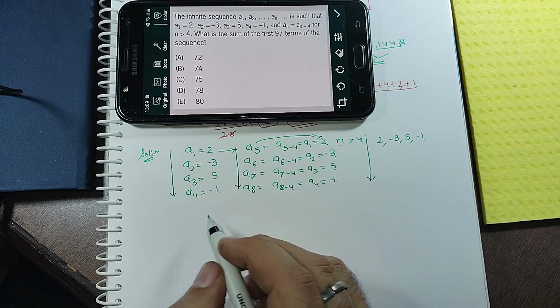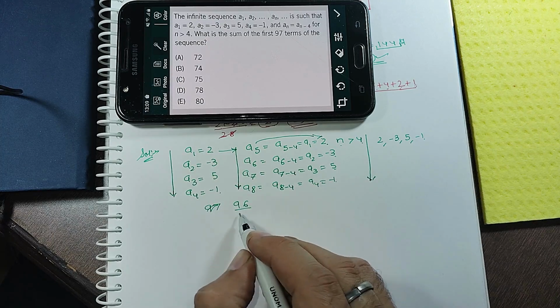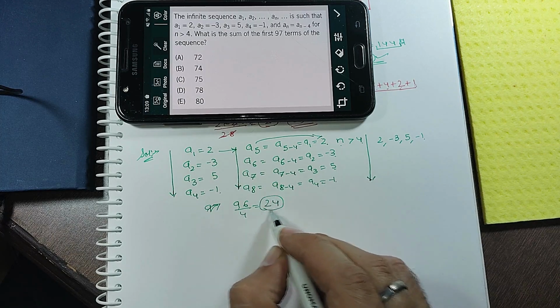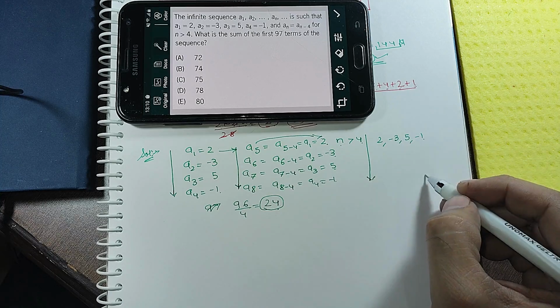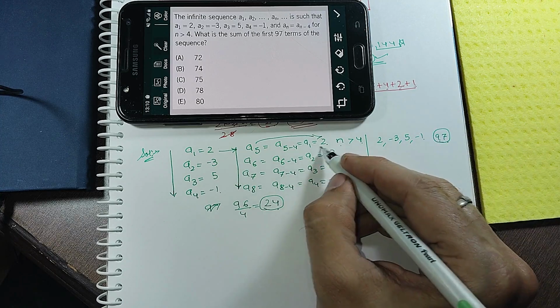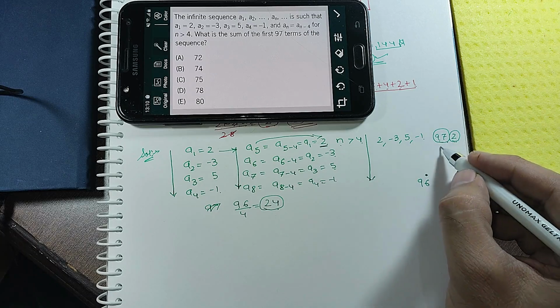Right? So that means 97, the nearest number below 97 is 96, which is a multiple of 4. So 24 times this cycle is getting repeated, and then after 96, it will have 97, which will be the first term 2. So in the sequence, a97 will be equal to 2.